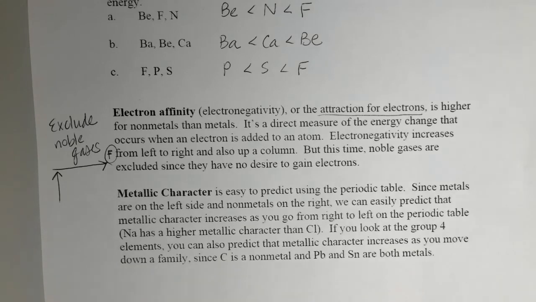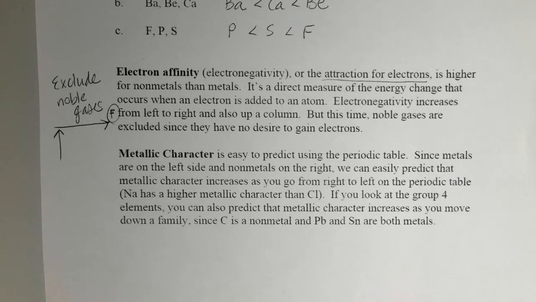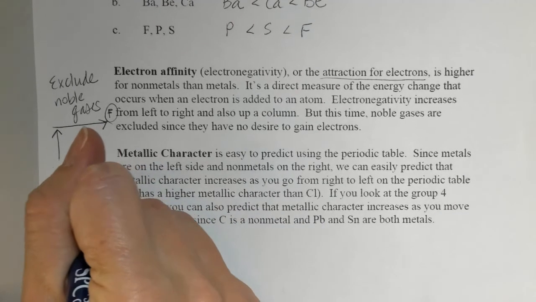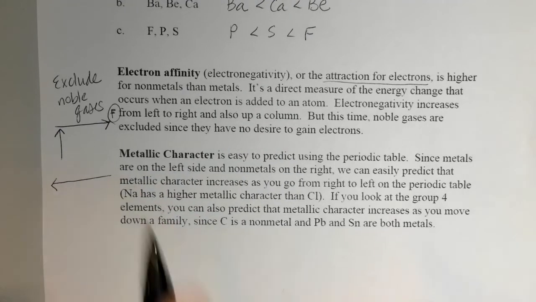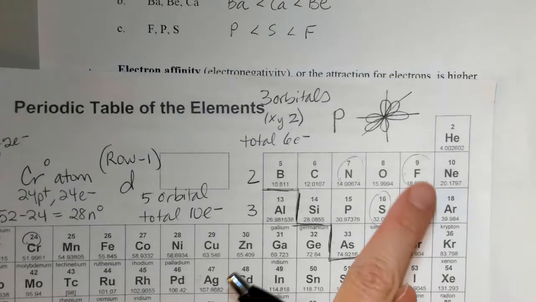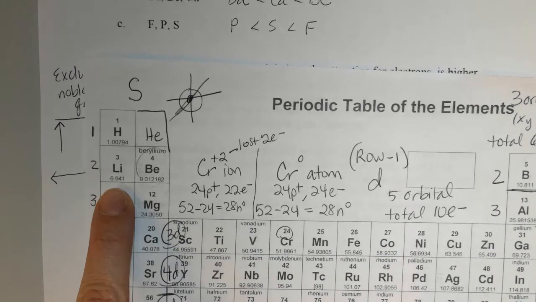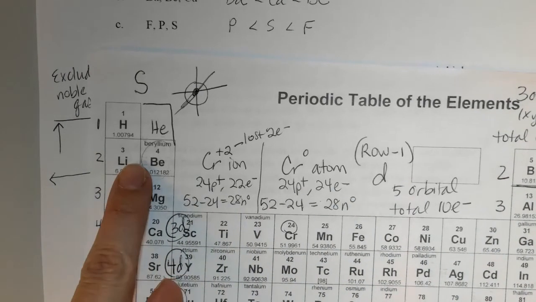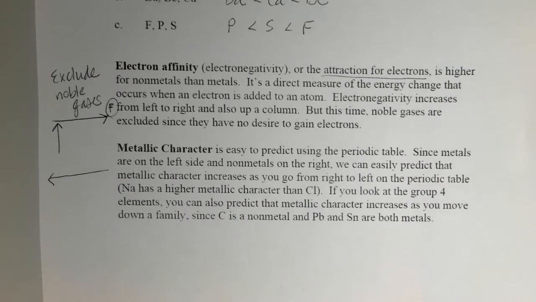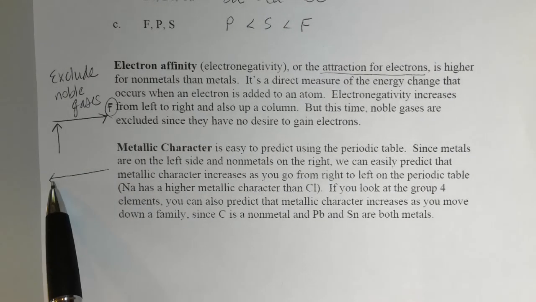And the last one I think also is pretty easy to predict. It's called metallic character. So this one to me makes sense. We know that on the left side of the periodic table we have our metals, and on the right we have our nonmetals. So we have more metallic character on the left than we do on the right. So that makes sense, right? Fluorine is a nonmetal, no metallic character, right? Lithium is a metal, so we know metallic character must increase as we go back to the left. I maybe said right, but back to the left. So increasing as we go to the left.